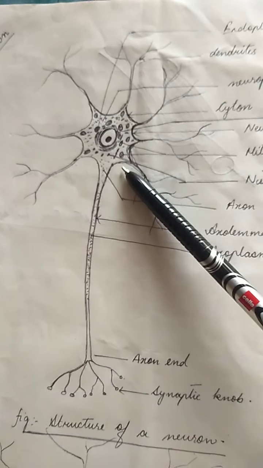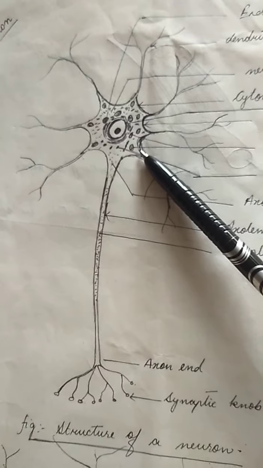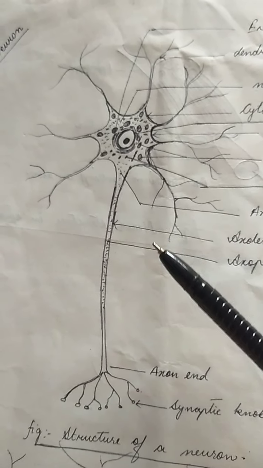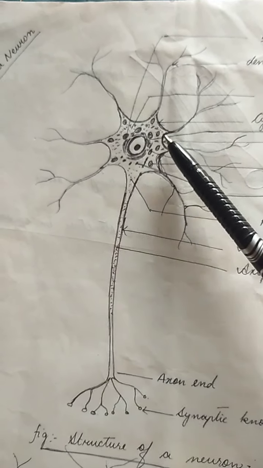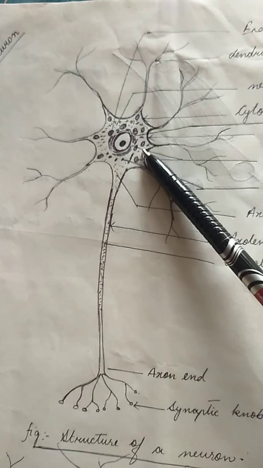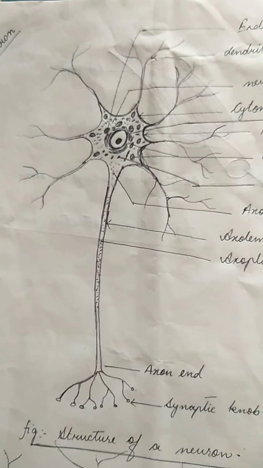The cytone or the cell body is also known as perikaryon or soma, having various shapes. The cytoplasm is granular and is known as neuroplasm.